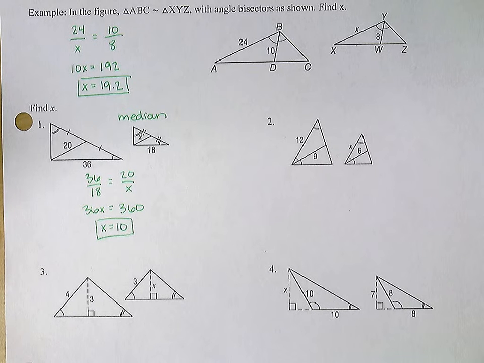All right, I want you to do 2, 3, and 4. I do want you to tell me what the special segment is. It has to be one of the 3 from above in order for you to set up a proportion. So it can't be a perpendicular bisector, so don't label it perpendicular bisector. First label what your special segment is, and then set up a proportion to solve for x.